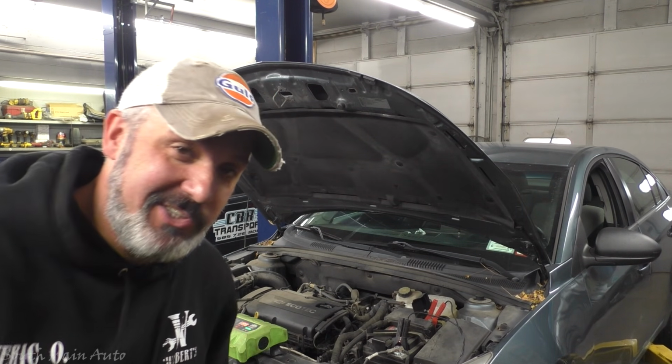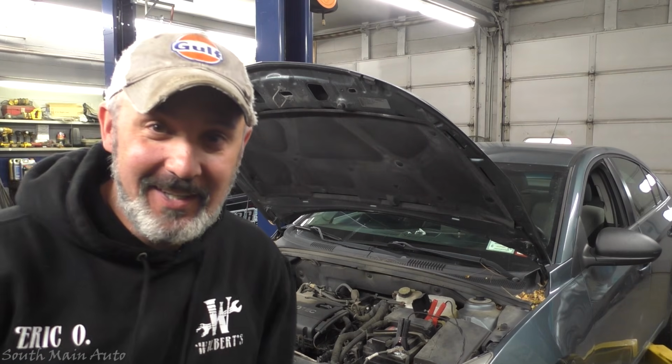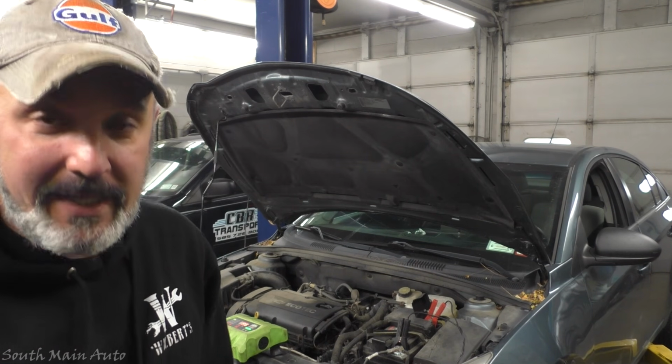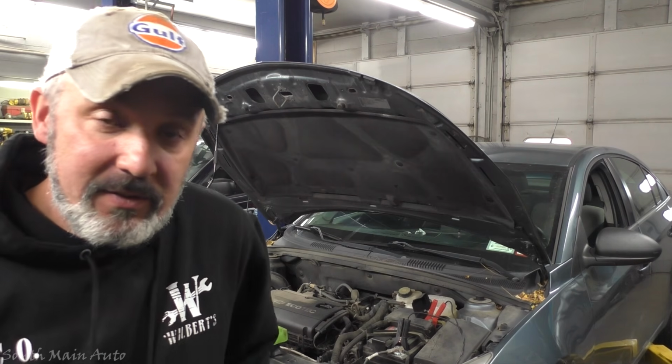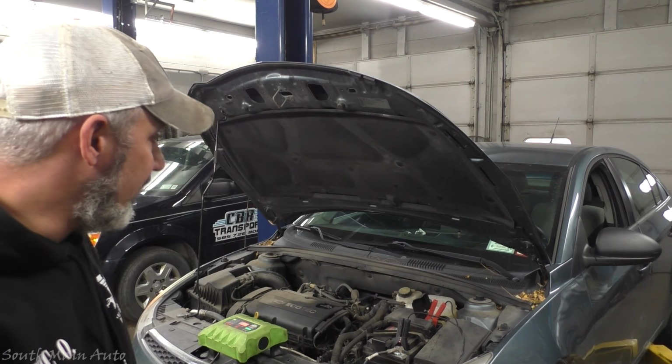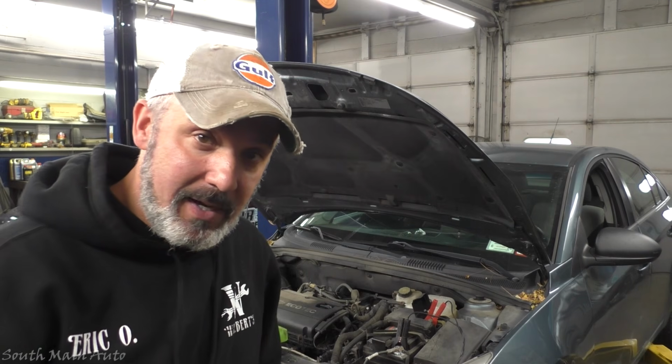That's our 2012 Chevrolet, of course. It's the Cruze. It's got the big 1.8. Check engine light on, inspection's overdue, of course, so we've got to see what's going on with that. I think the customer said they were having some problems with the evap system.